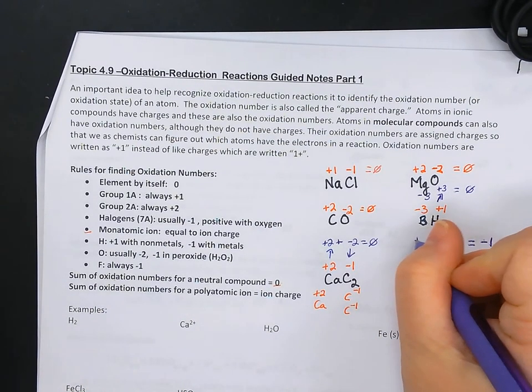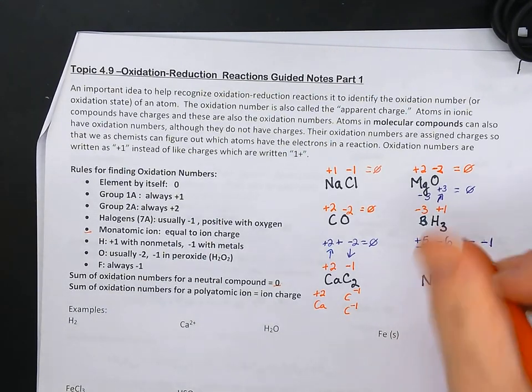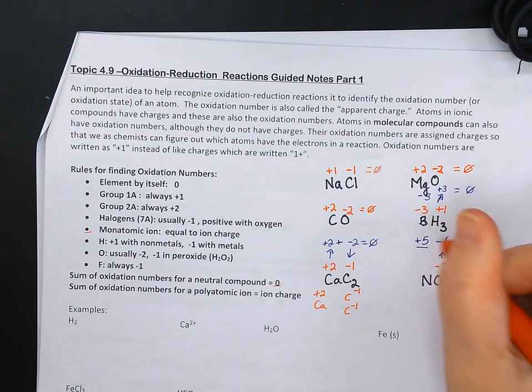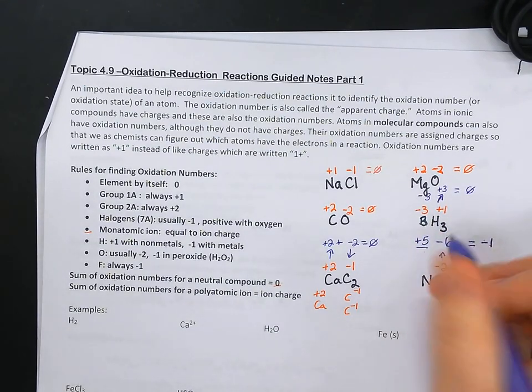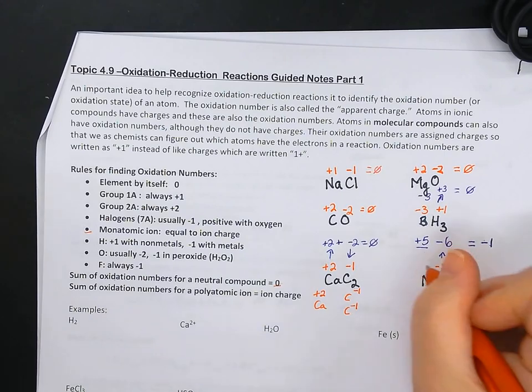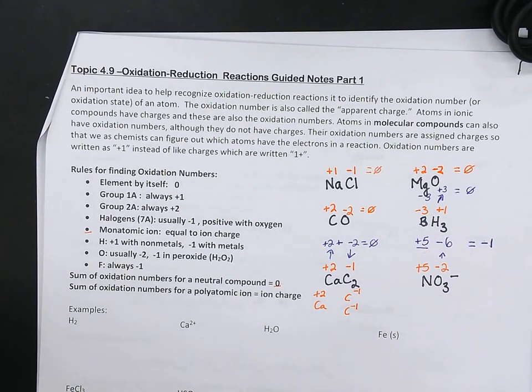That would have to be a +5, since 5 minus 6 is -1. There's only one nitrogen, so dividing this +5 by 1, I just have +5 for my nitrogen. If there's only one of them, all that charge goes to that one element.